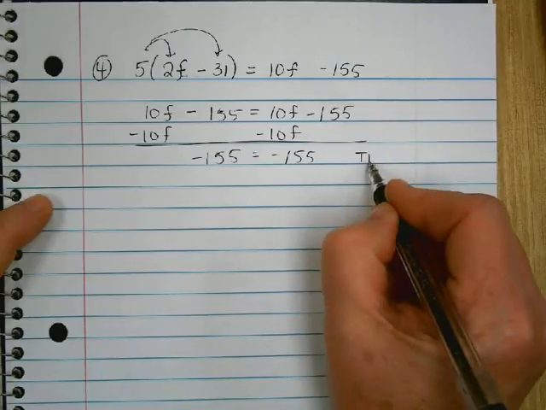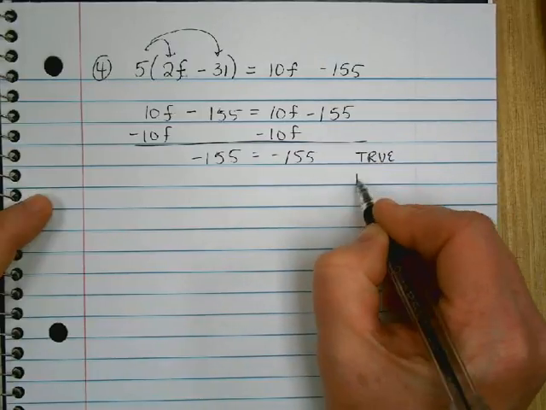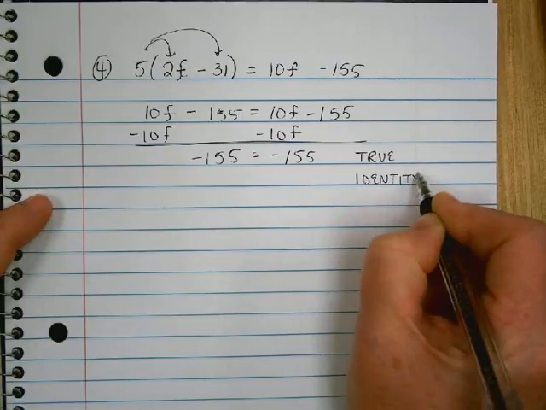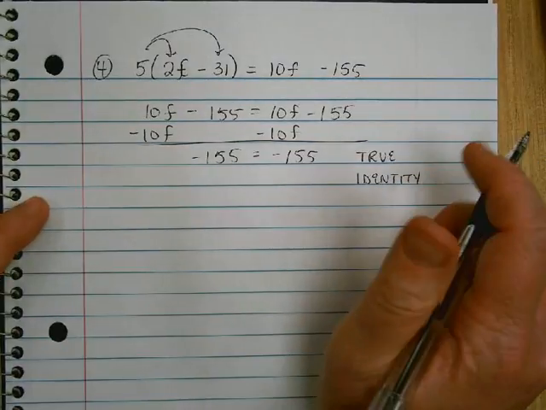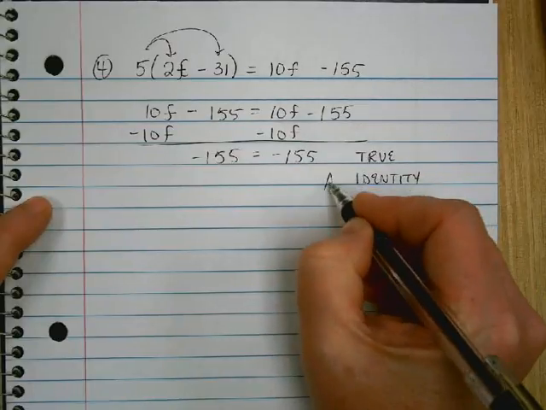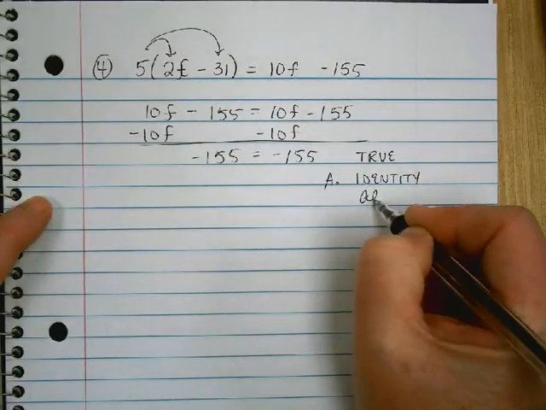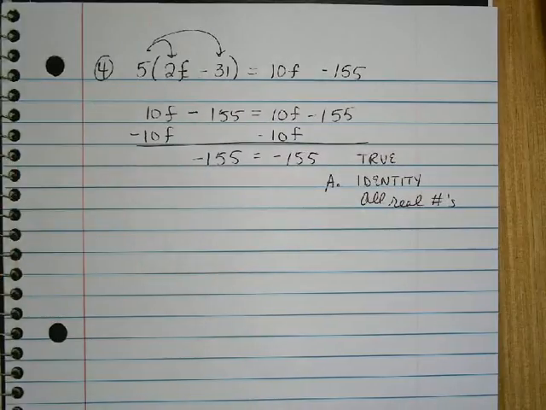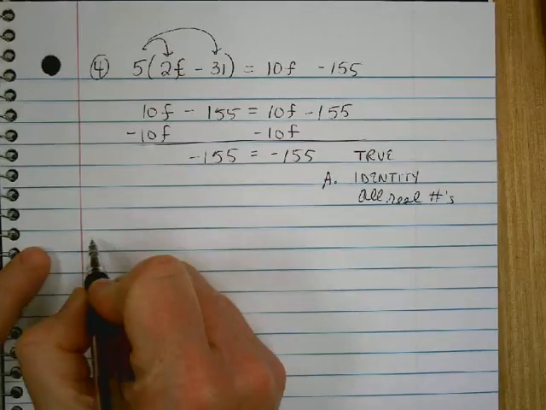Okay, so since that's true, that is an identity. And that is answer choice A, which says identity, all real numbers. Any number in the world would work. Any real number in the world would work for that one.